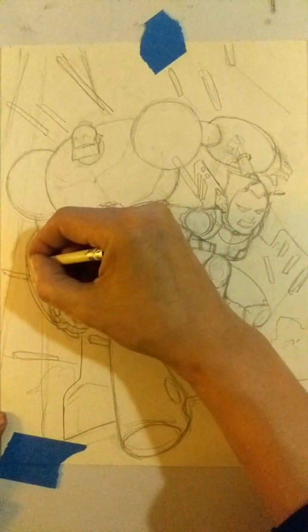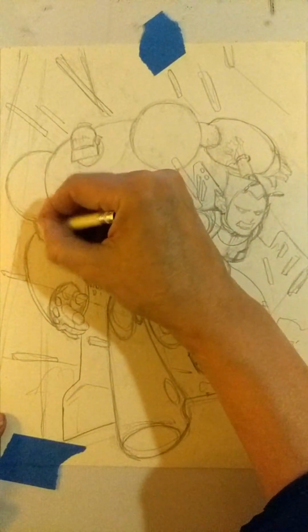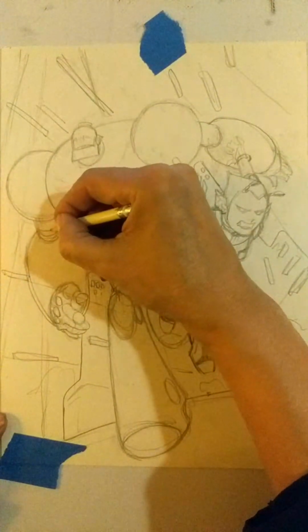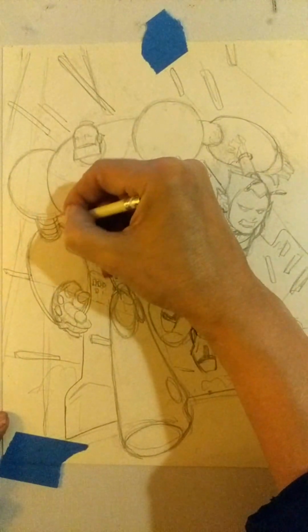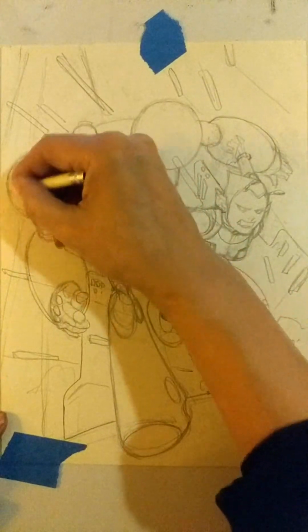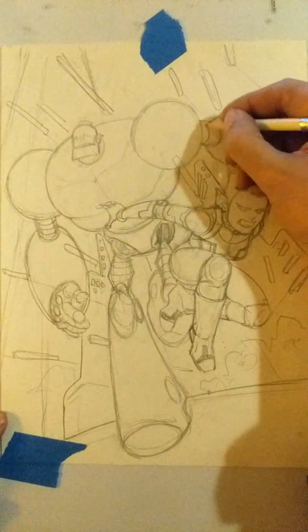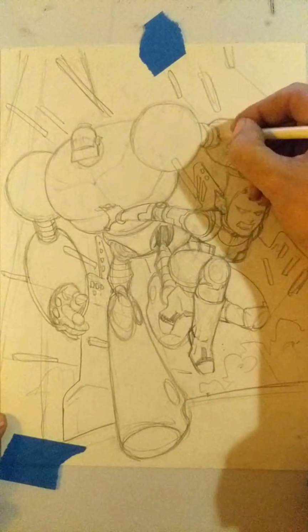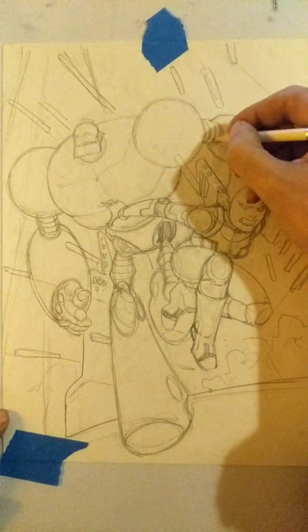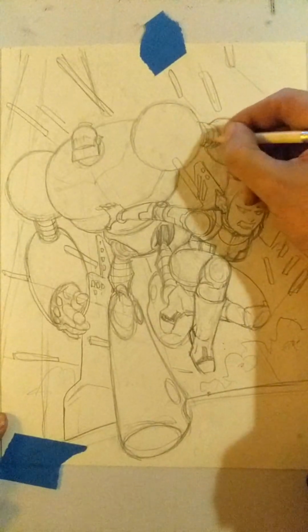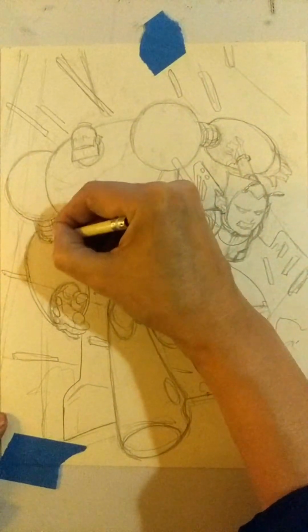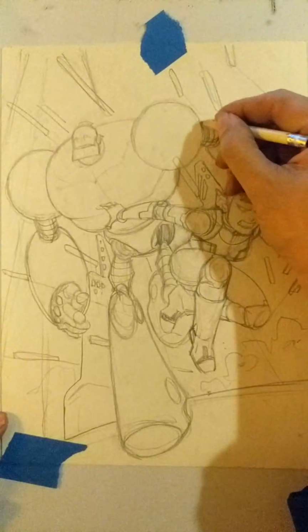That is what I do. So yeah, parts of his arms here are metallic coils. So I'll just do something like that to get that metallic feel.